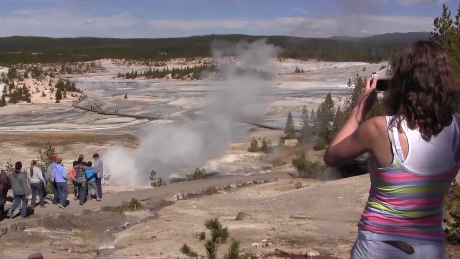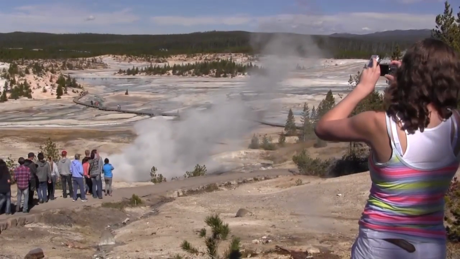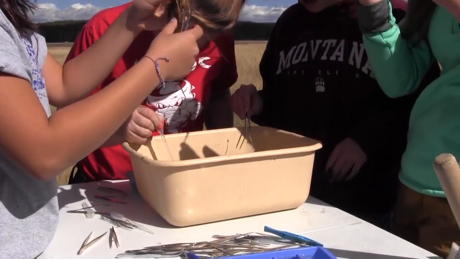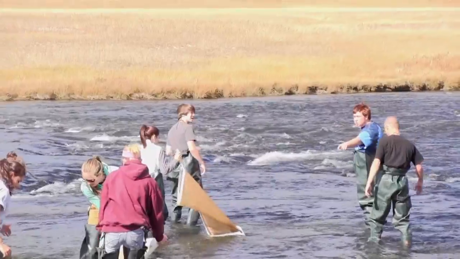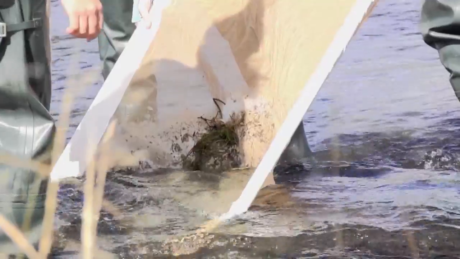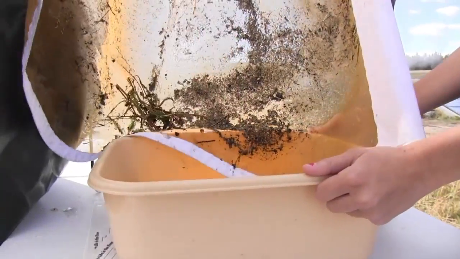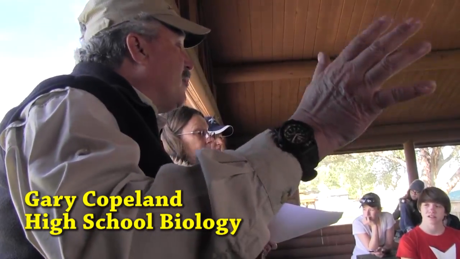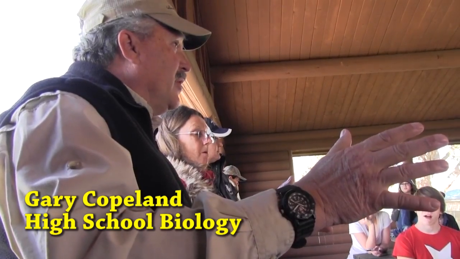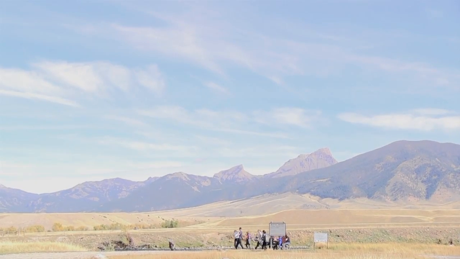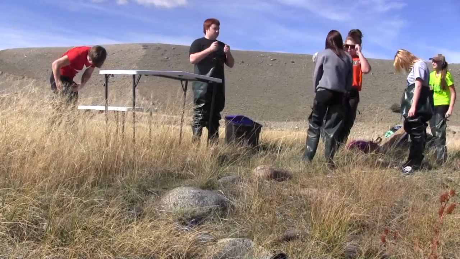We look at various aspects of the ecosystem, such as macroinvertebrates. We look at water quality, the stream flow. We actually look at soil samples as well and see how they compare with what's inside the park and what's outside the park. The physical environment will dictate what the biological environment is going to be. We're going to take a look at the life forms. Their presence or absence can tell us a real story as well.